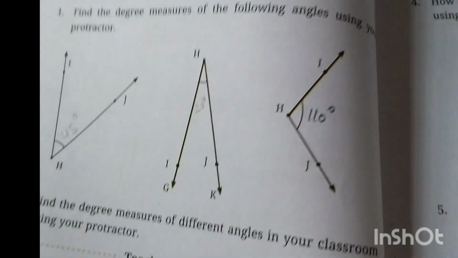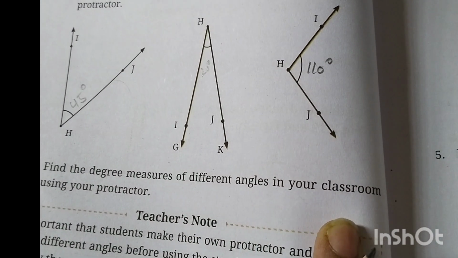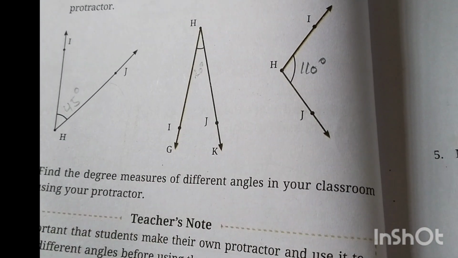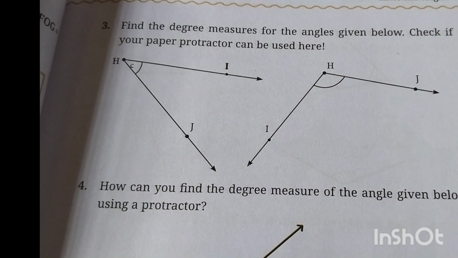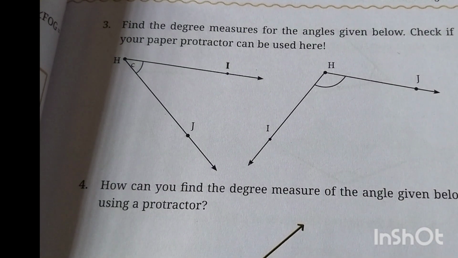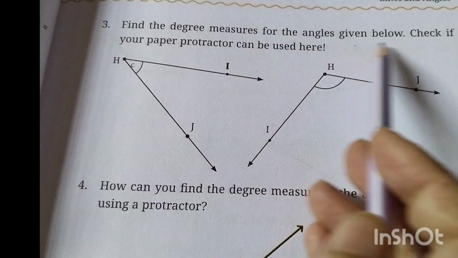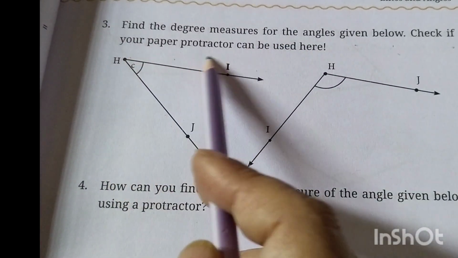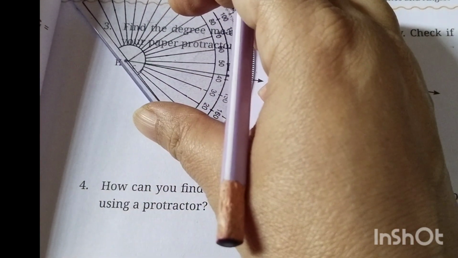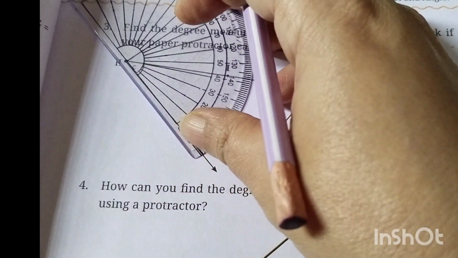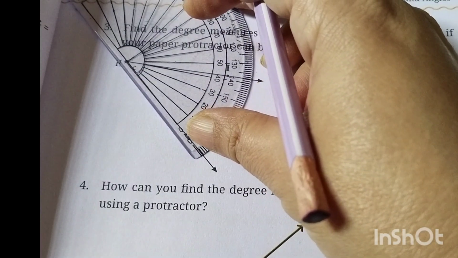Right? Question number 2. Find the degree measures of different angles in your classroom using your protractor. If you come to know how to use the protractor, you can measure any angle. Now find the degree measures for the angles given below. Check if your paper protractor can be used over here. So what is the measure of this angle? Put your protractor like this, zero line on this line.